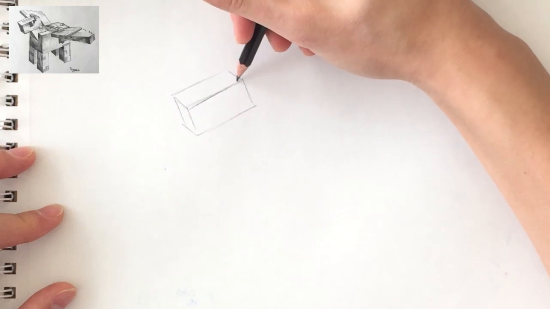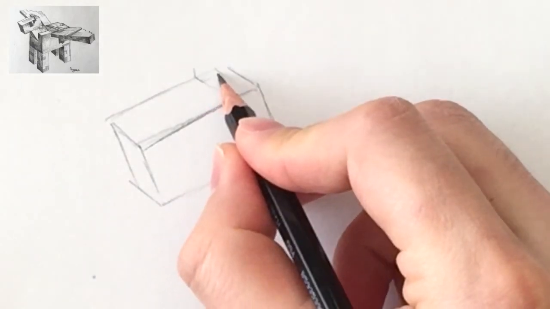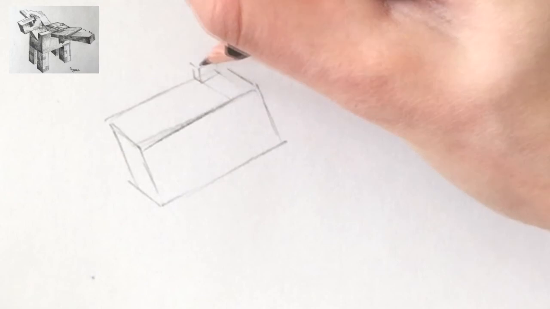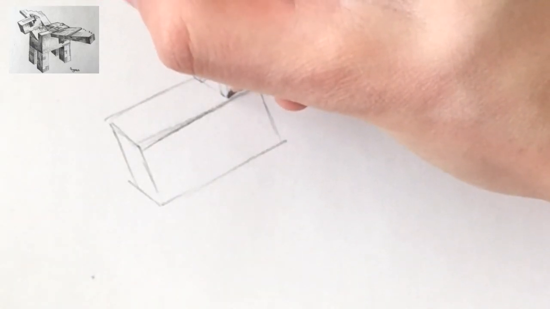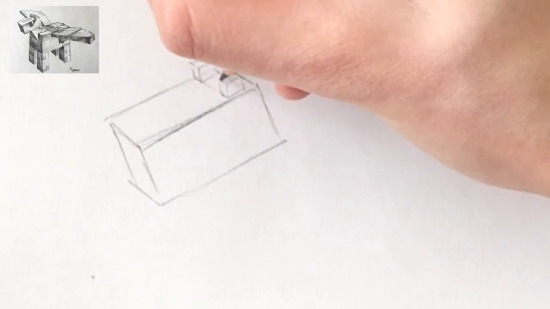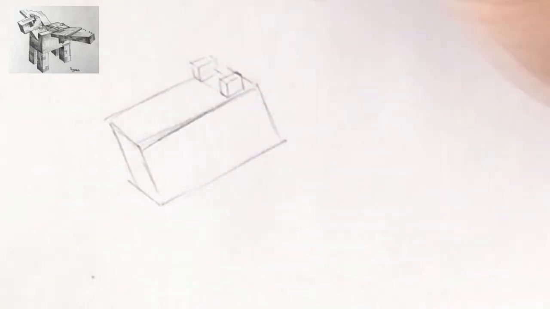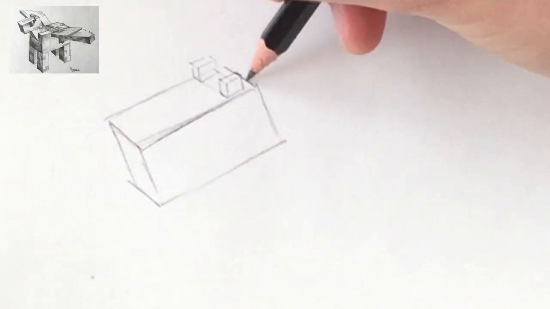So let's draw the two little ears. Following those guidelines that I made, make those two little rectangular prisms for the ears. And you see that I drew those lines parallel. It is very important to keep the shape in proportions. And these lines are also parallel with the ears guideline.